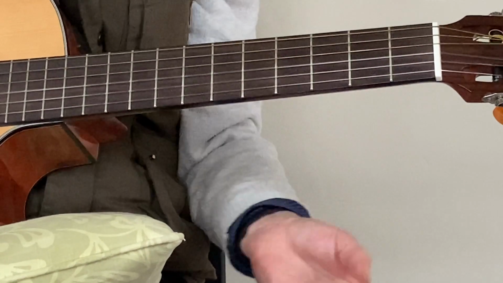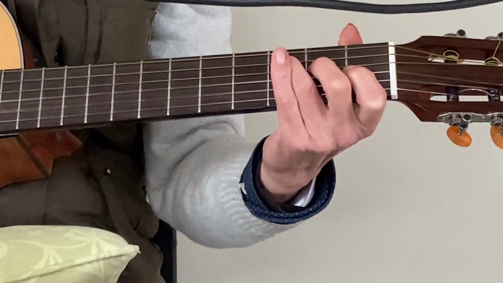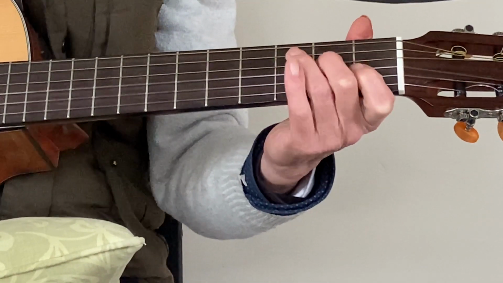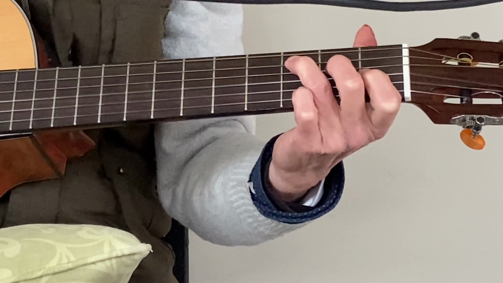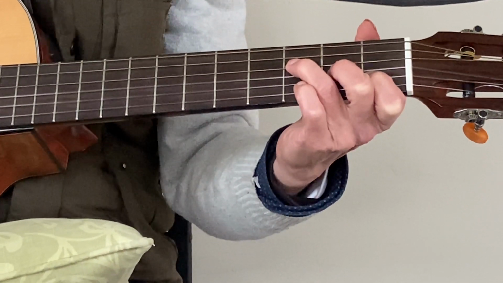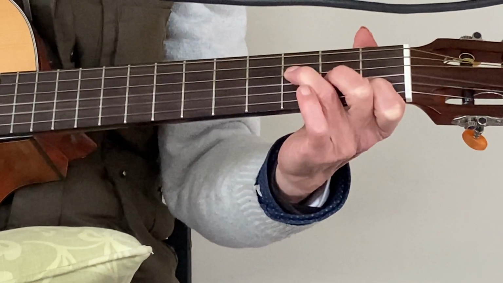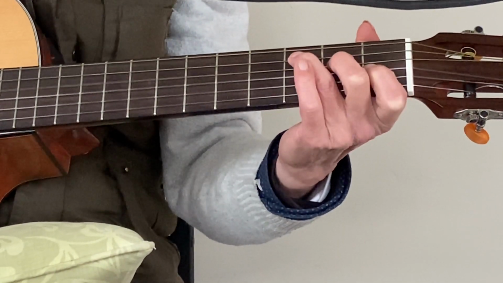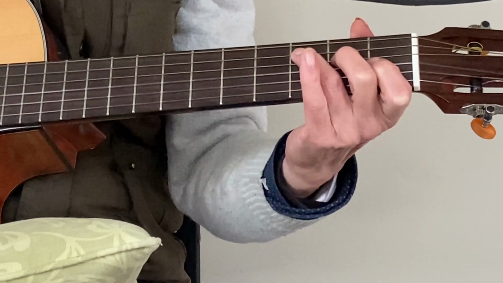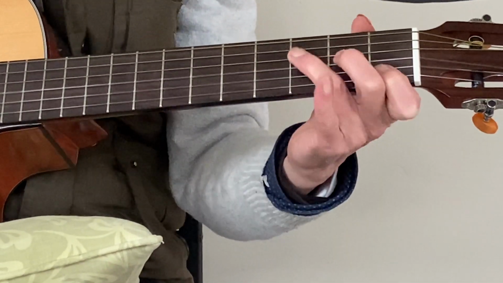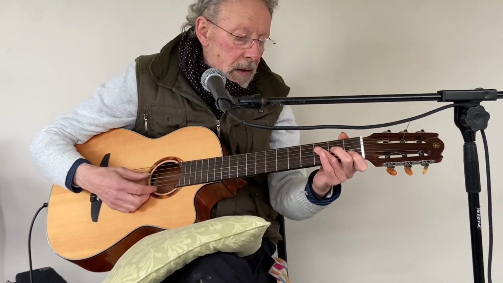So, if I play the two chords, C major 7 and F major 7, one after another. Two nice chords to mess about with, C major 7 and F major 7.